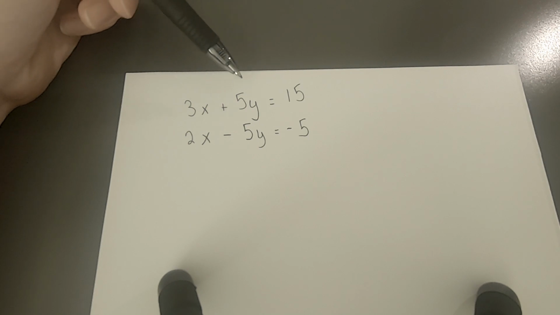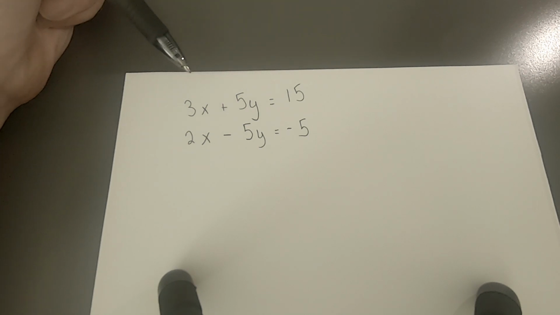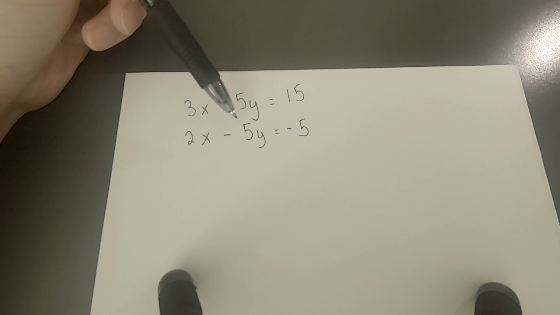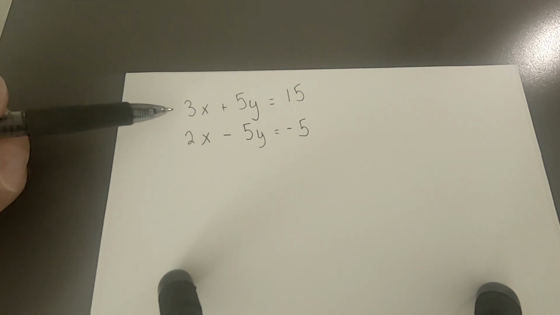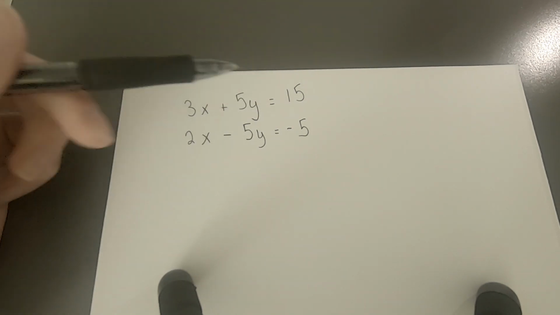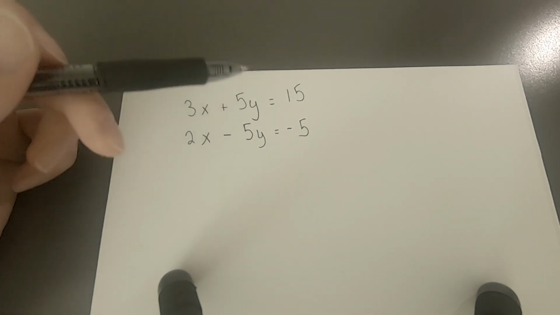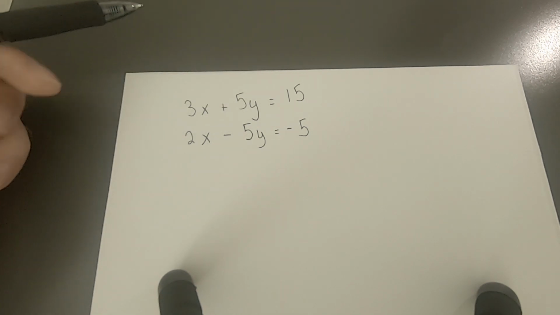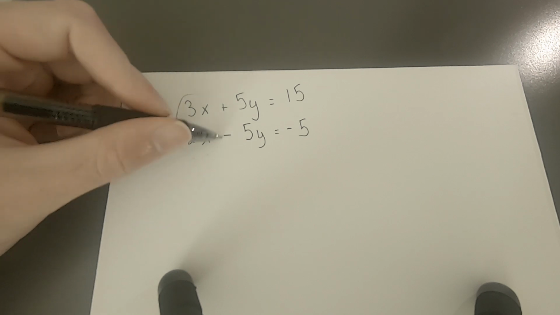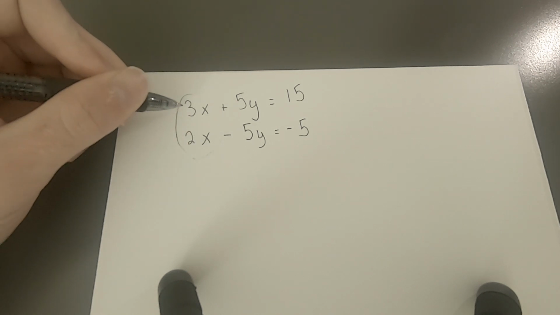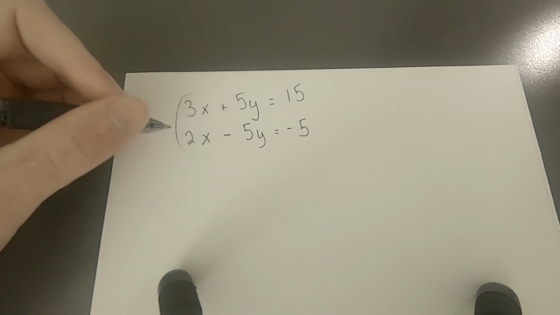We've got 3x plus 5y is equal to 15. That's one equation. 2x minus 5y is equal to negative 5. That's another equation. So with elimination, what we're going to do is add these two equations together, basically, the like terms in each equation. So if you look at it, these two are like terms. They're both positive, so we're going to add them together.